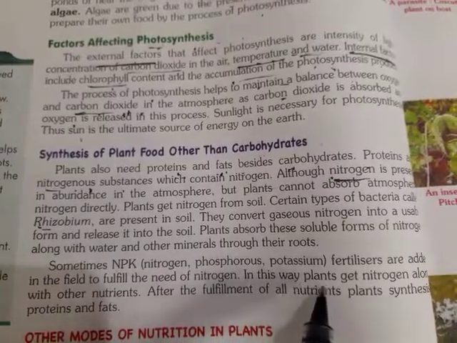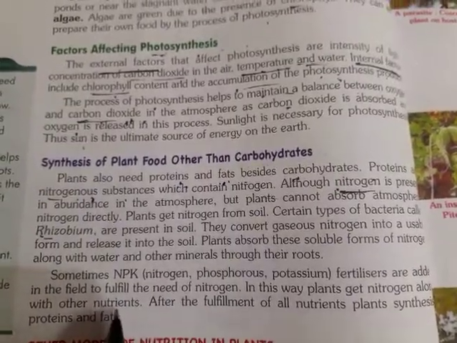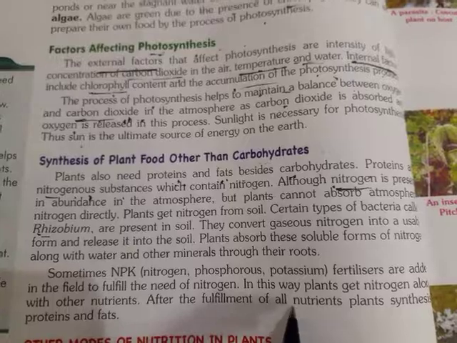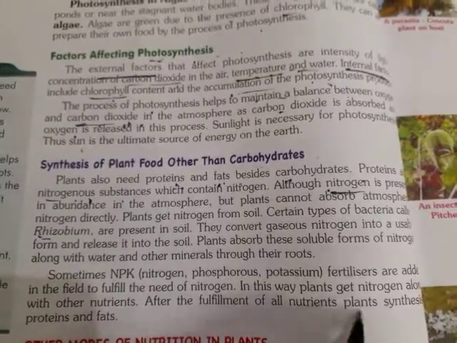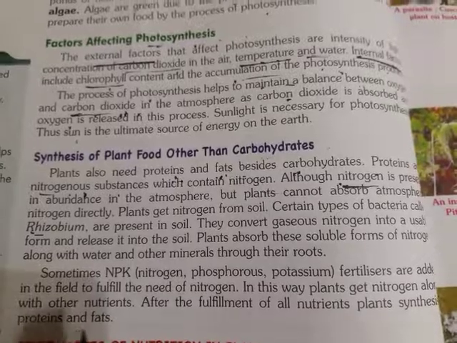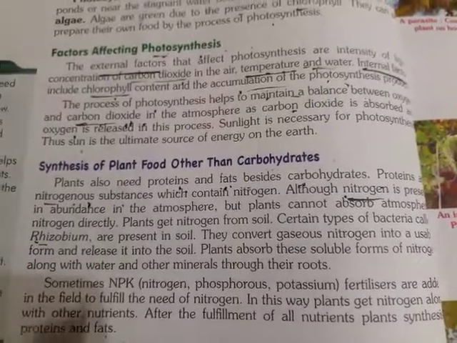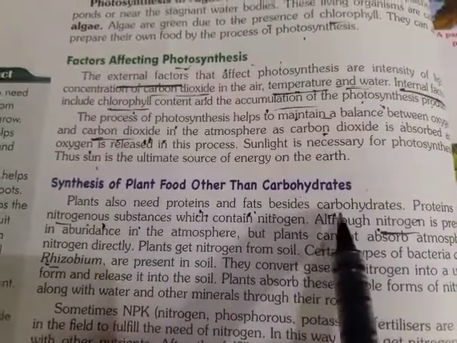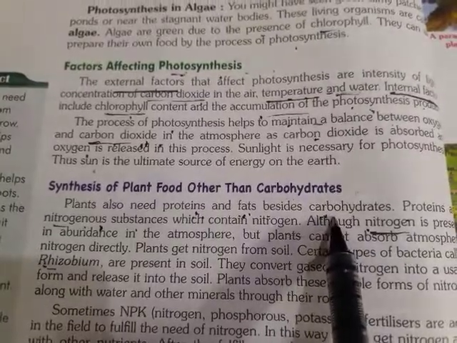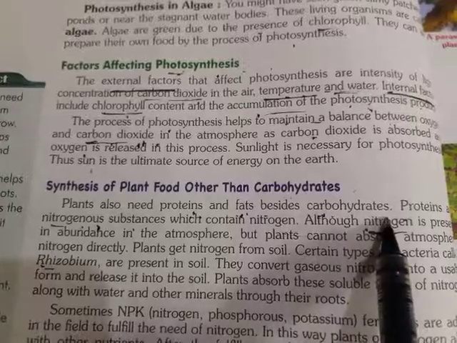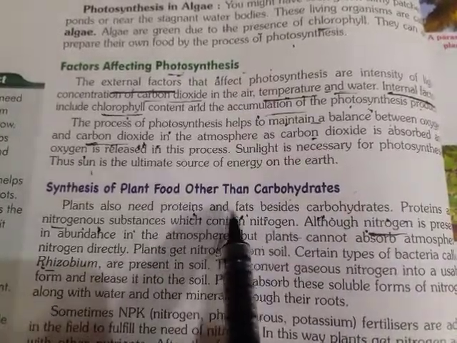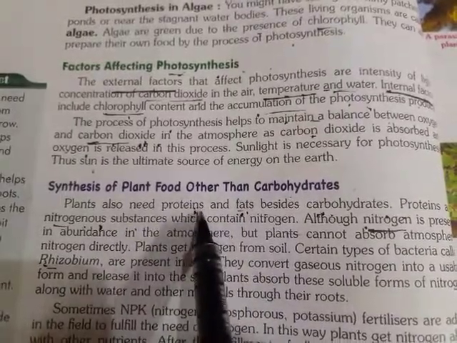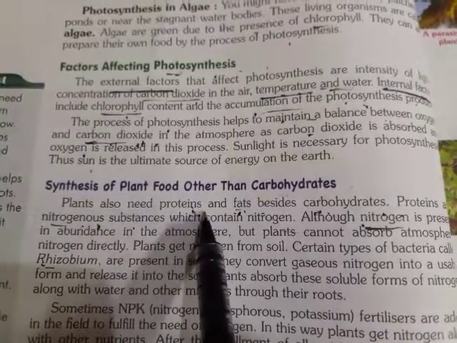So in this way the plant will get the nitrogen and the other nutrients, and after the fulfillment of all the nutrients, एक बार प्लांट ने गेन कर लिए सभी न्यूट्रिएंट्स, then the plant will synthesize proteins and fats along with carbohydrates. So carbohydrate is not the only food made by green plants. Apart from carbohydrates, plants synthesize proteins as well as fats, and for making proteins and fats they require various minerals present in the soil. Fine.